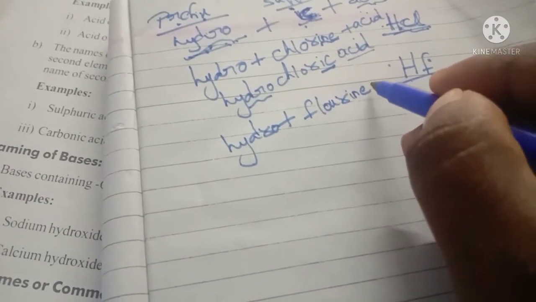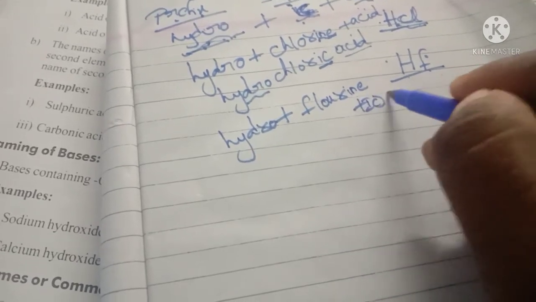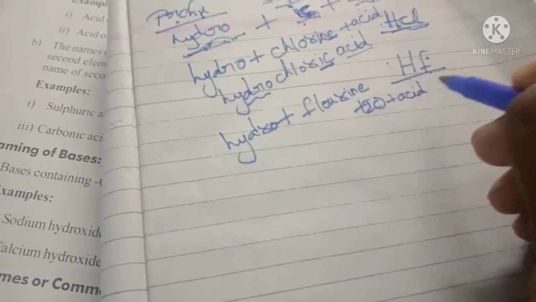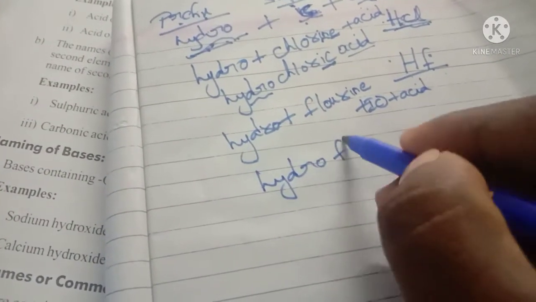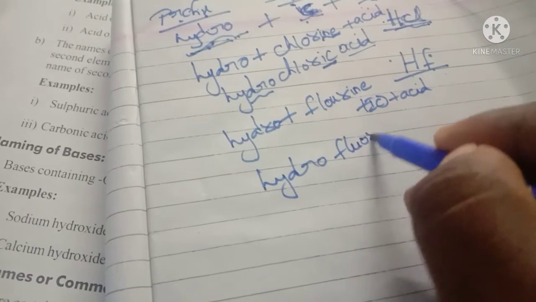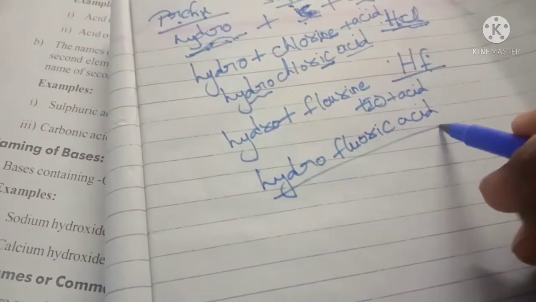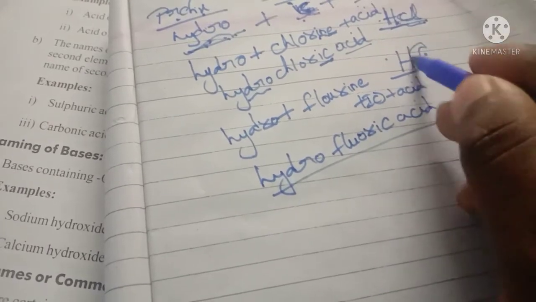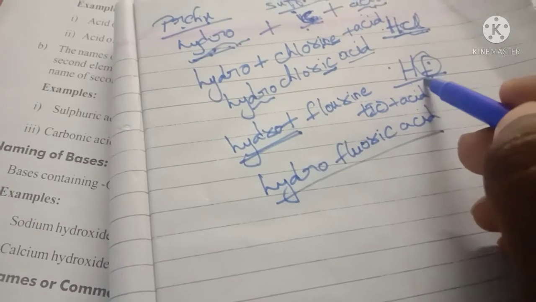So you have to add plus suffix, that is ic, plus acid. So at last, hydrofluoric acid. See, for fluorine, hydro is added as prefix.